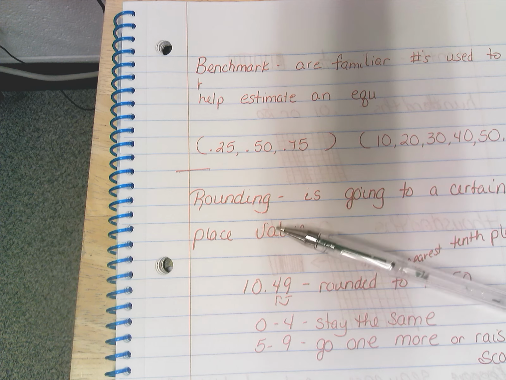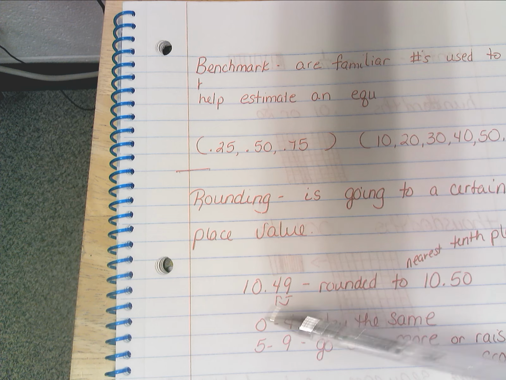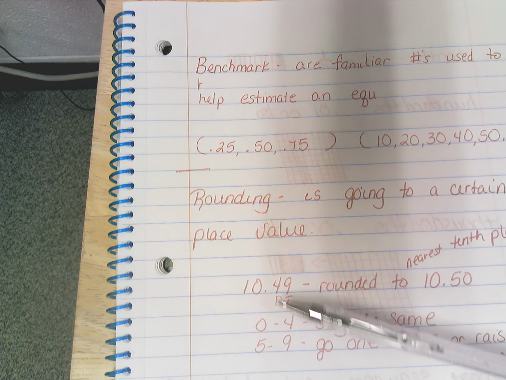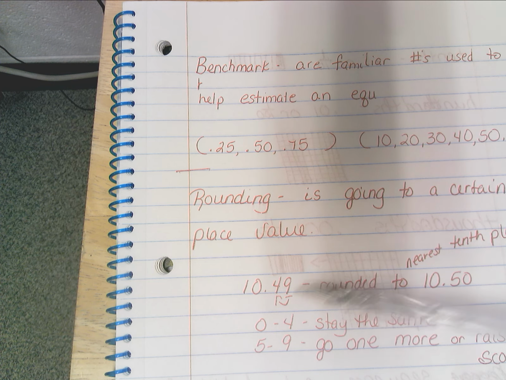Second one is rounding, going to a certain place value. So my example is 10 and 49 hundredths. I want to round to the nearest tenths place. So remember, the clue is 0 to 4 stays the same, 5 to 9 go one more, or raise the score.